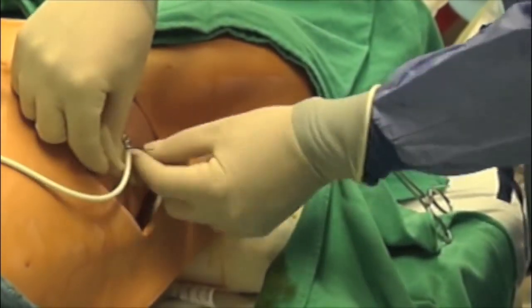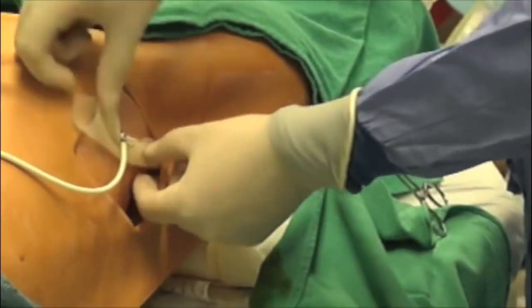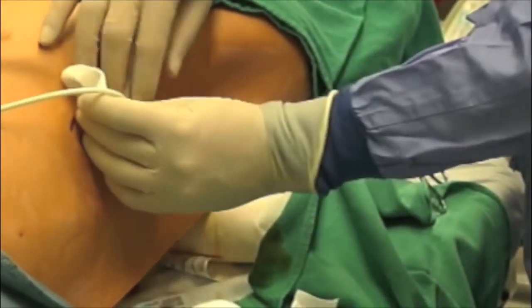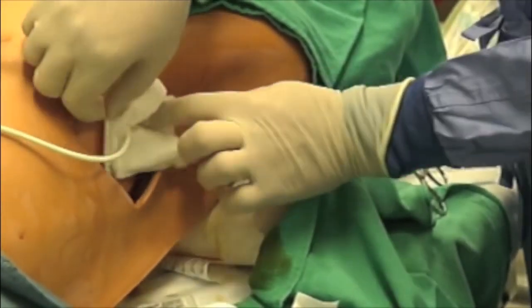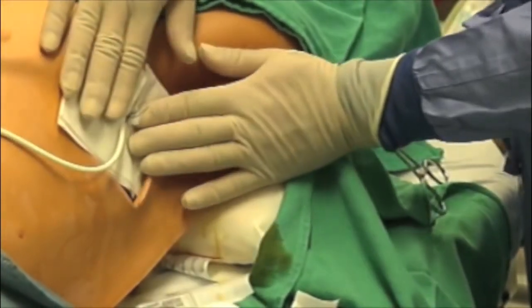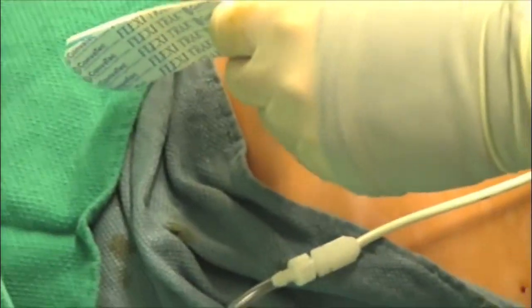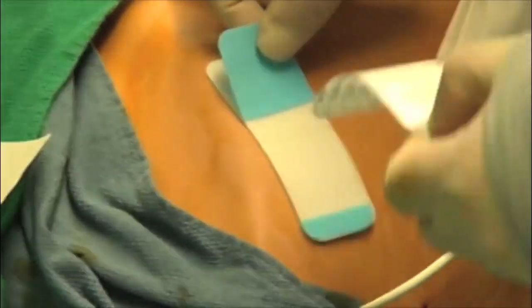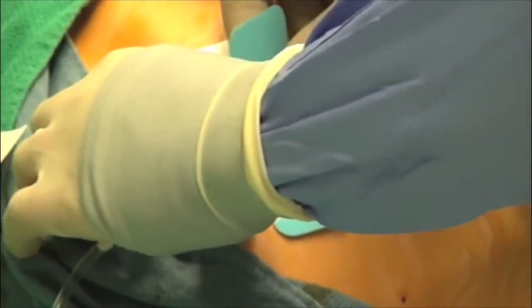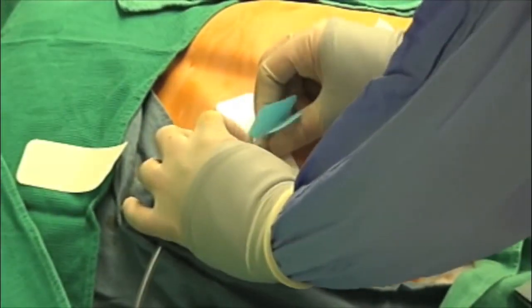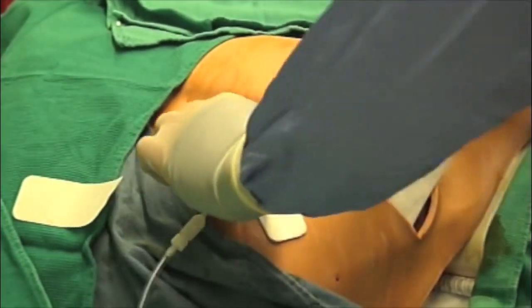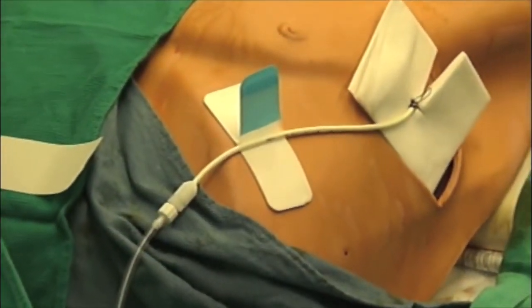Apply an occlusive dressing, such as Adaptic, and drain sponges. Tape the pigtail to the chest. A FlexiTrack may be used. Finish the dressing with Mefix, avoiding the nipple.